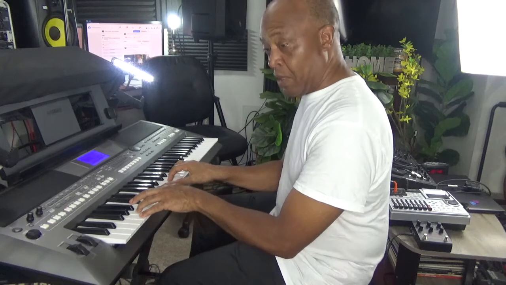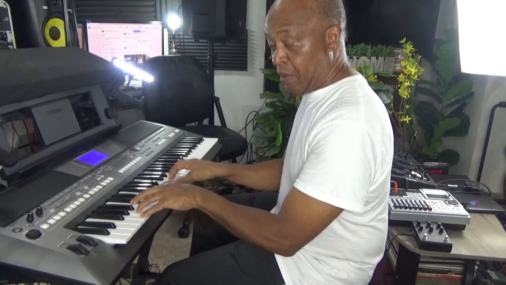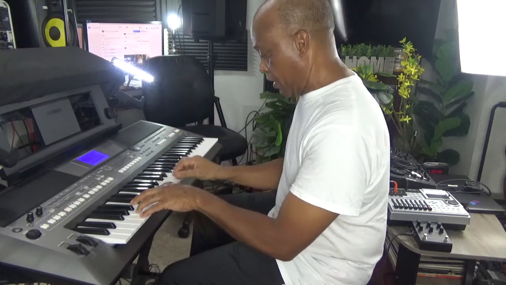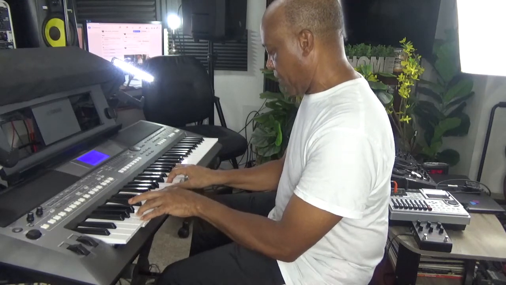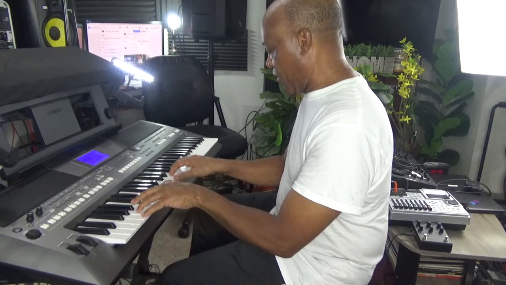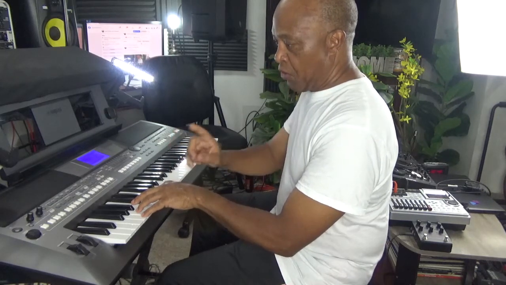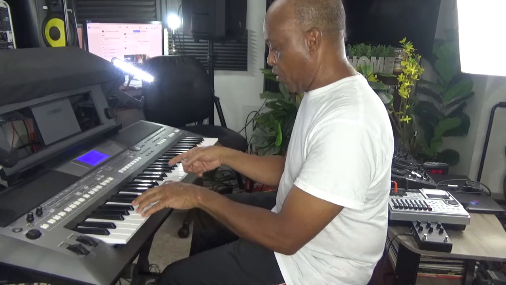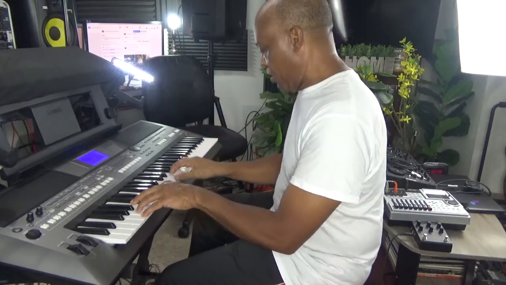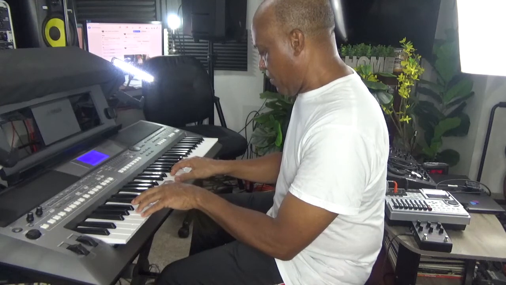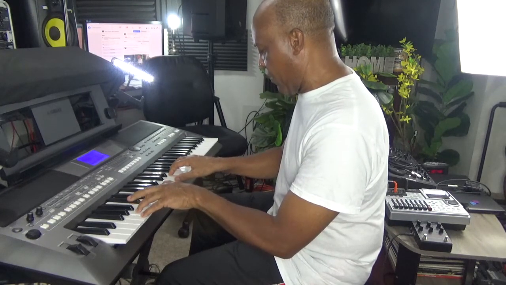Then I am on the root right now. But if I start on the third of the chord to play another 7th type chord, it's going to be C. It's going to be C major 7.